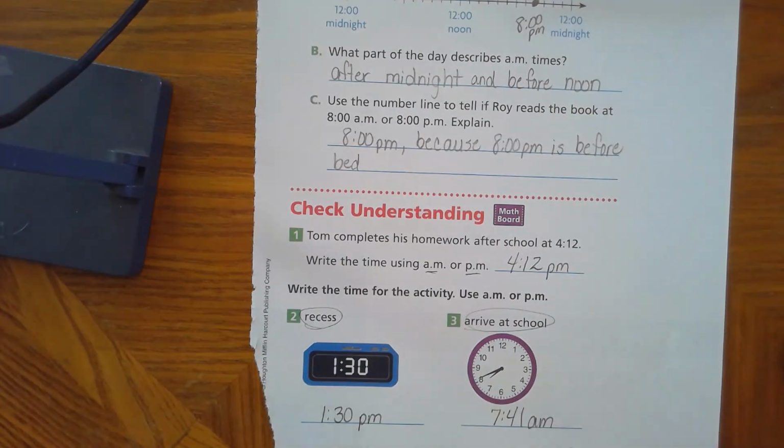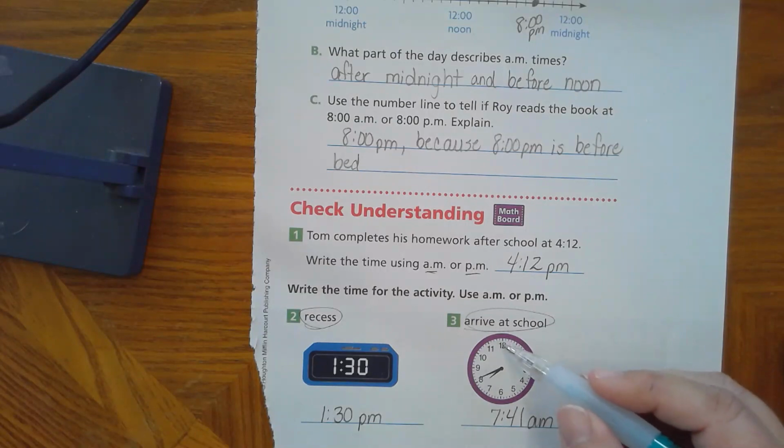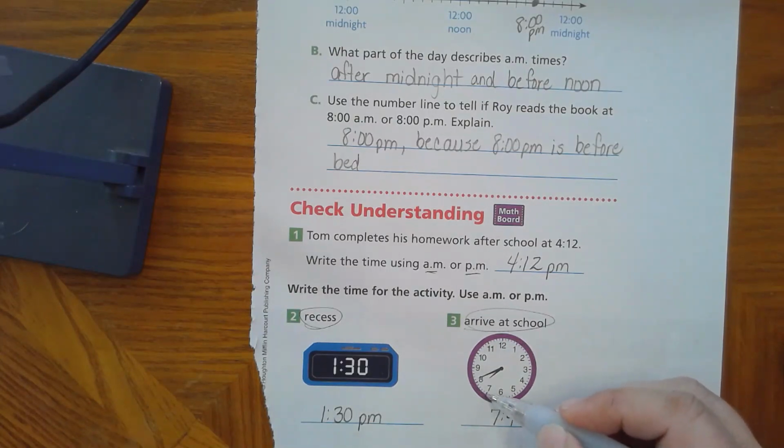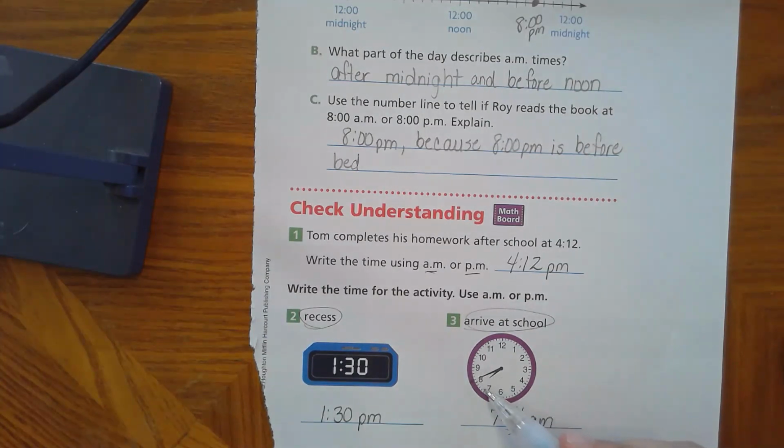Then on number 3, you had to do a little extra work on this one because they didn't give it to you as a digital clock. They put it on an analog clock. So you had to figure out what that would be. So you had to count by 5s, or you could have said, well, you know what? I already know from here to here is 30, 35, 40, plus 1 more minute is 41. And my hour hand, well, it's between the 7 and 8. Well, it's not on that 8 yet, so I'm going with 7, so it's 7:41. And if you're going to school, it's going to be a.m. So 7:41 a.m. Okay?